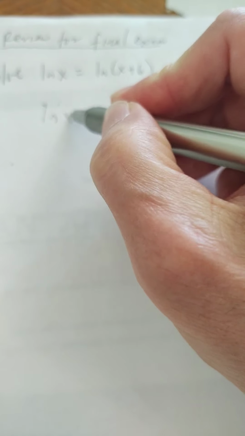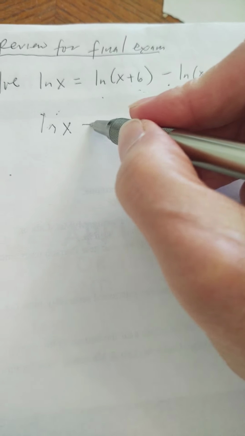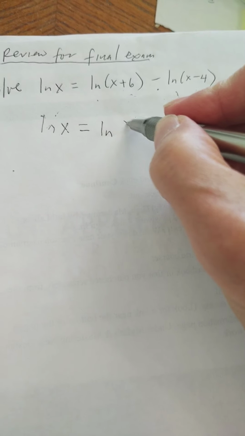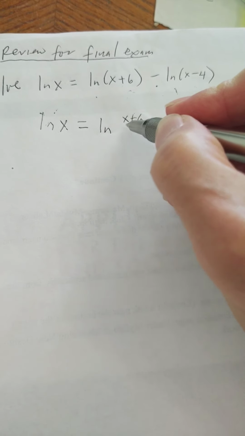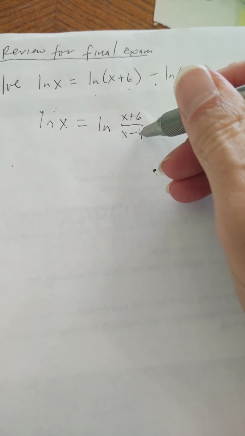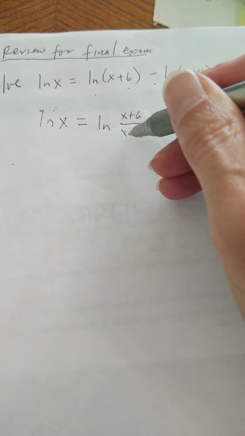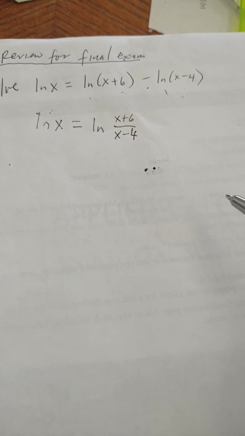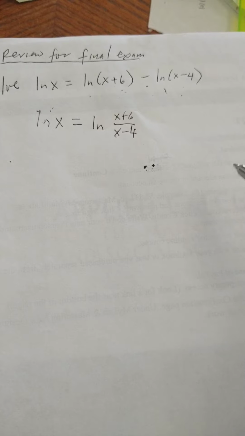I've got the ln of x equals, and now I'm going to write a single natural log of the first argument over the second argument. So there's step one. You've got to know these properties of logs. So I get ln of x equals ln of x plus 6 over x minus 4.